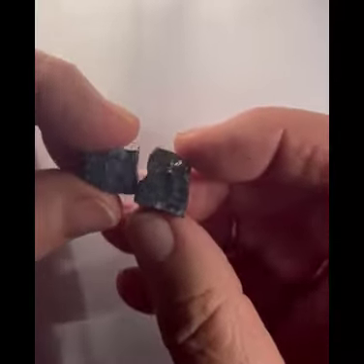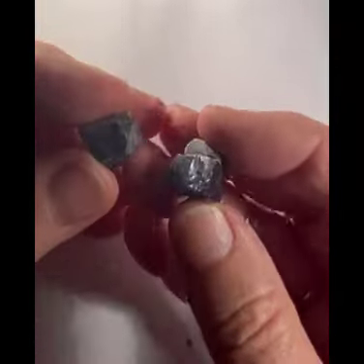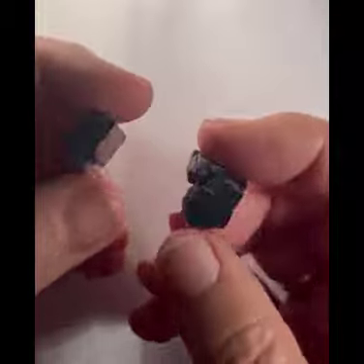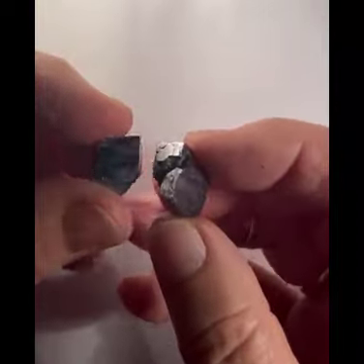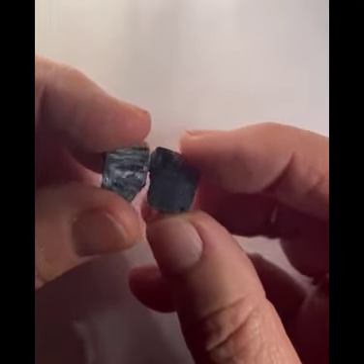It's silver color. It's really heavy because this is lead ore, so it's PbS. And it doesn't look similar to anything else. It has a dark gray streak, so it's easy to separate.